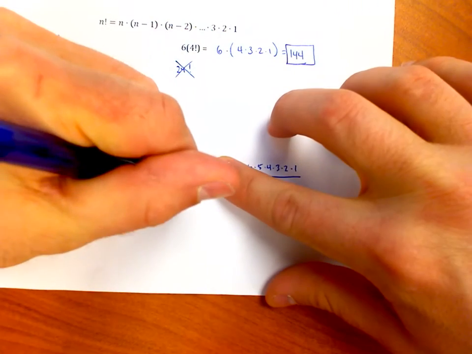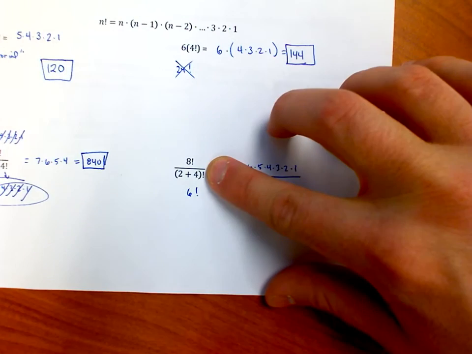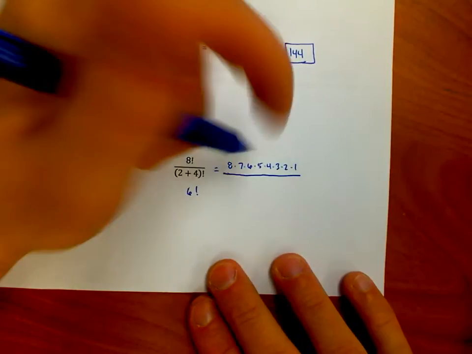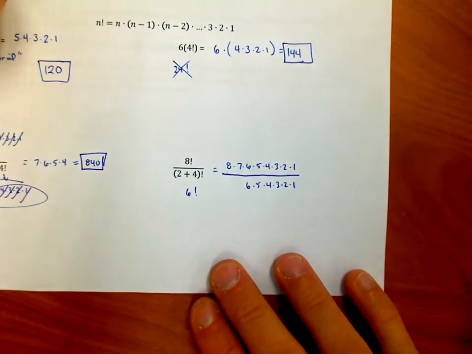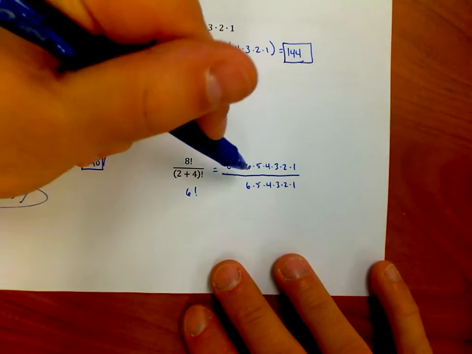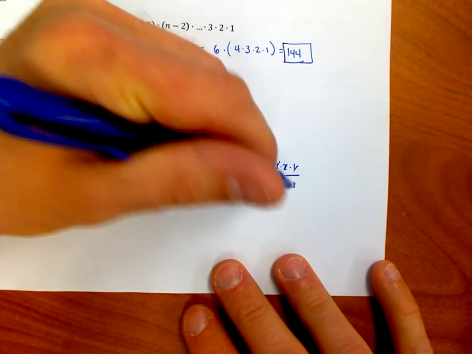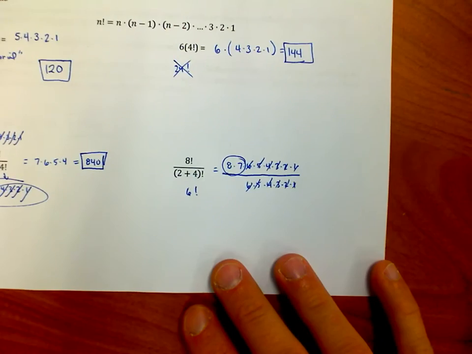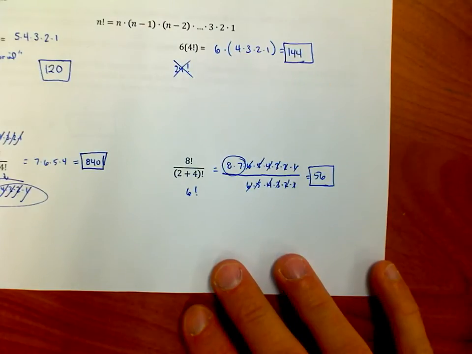So really the bottom does become, in this case, 6 factorial. Okay? Because of the parentheses, that happens. So on the bottom I have 6 times 5 times 4 times 3 times 2 times 1. And I want you to see before we go any farther, this goes away, those go away, those go away, all of those go away. I'm really left with just an 8 times 7 on the top, which is just 56. I don't even need a calculator for that.